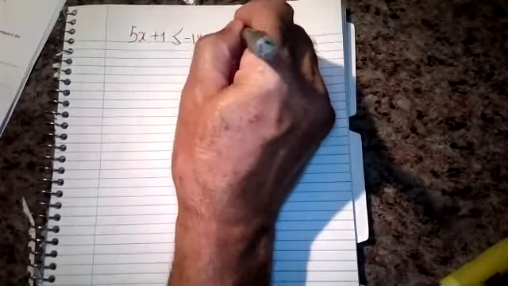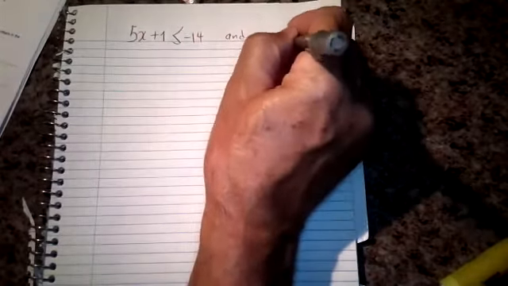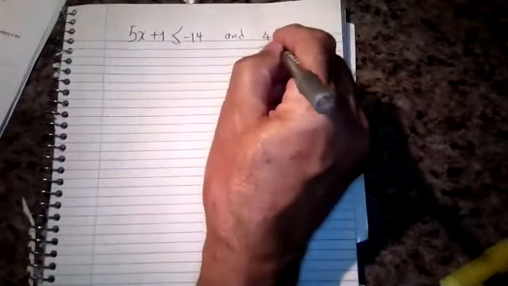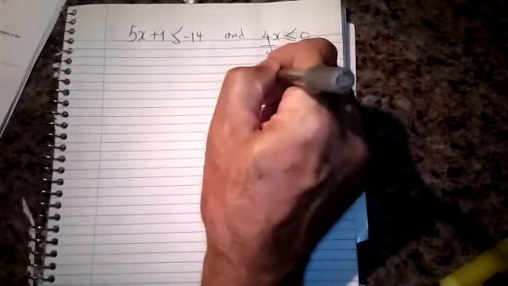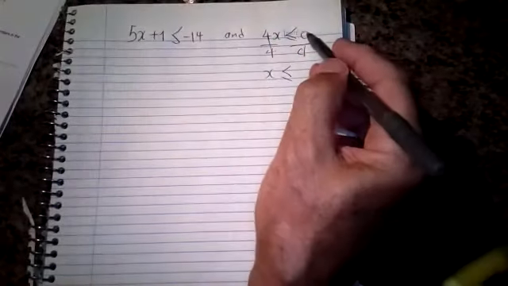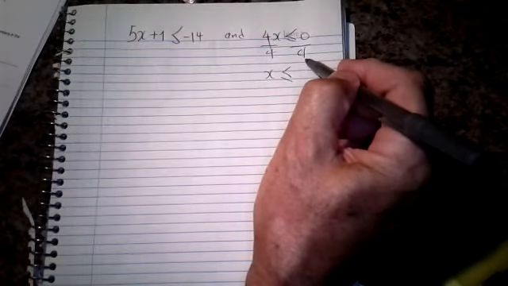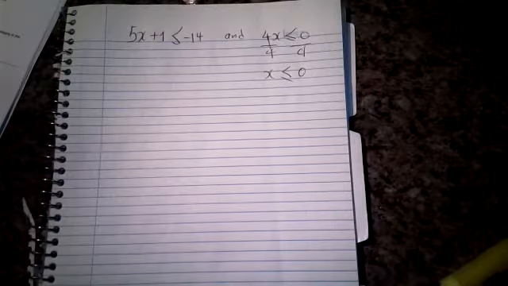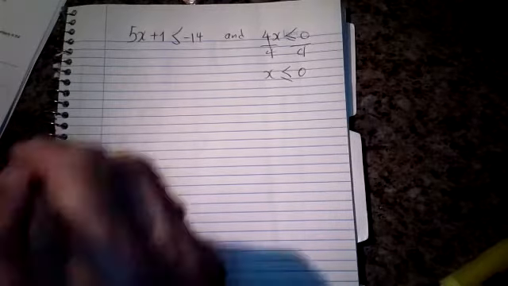Solve compound inequality. 5x plus 1 less than minus 14 and 4x is less than or equal to 0. We divide both sides by 4. 0 divided by 4. What is 0 divided by 4? Use your calculator. It's 0. Anytime you have a fraction, the numerator is 0, the outcome is always 0. And as I said, you could verify that by using your calculator.